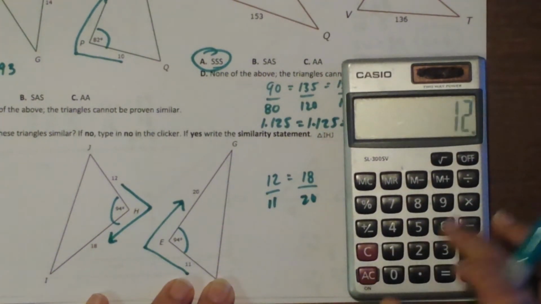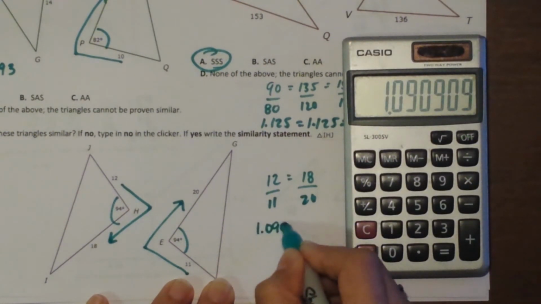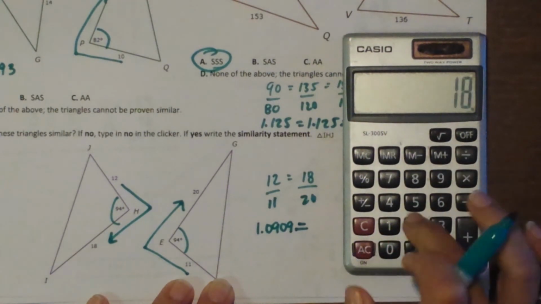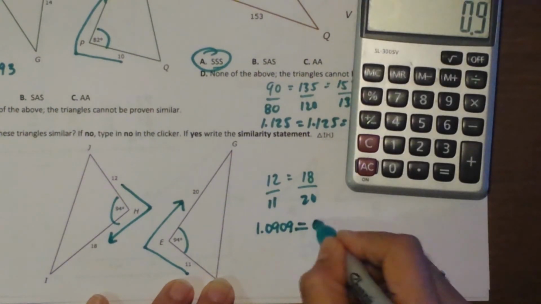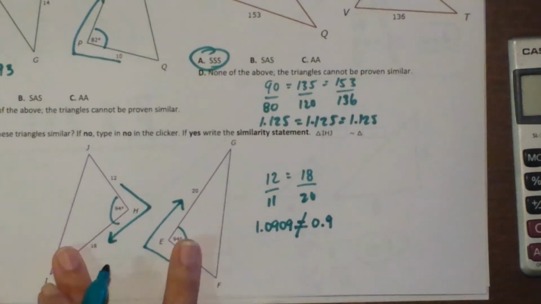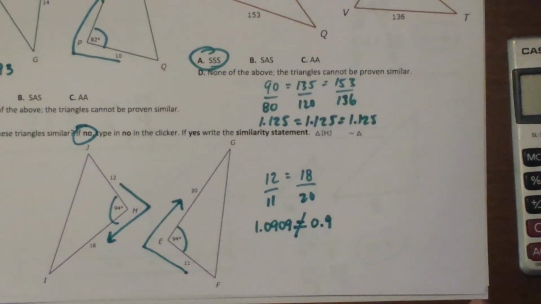So 12 divided by 11 is 1.0909, and 18 divided by 20 is 0.9. Are these equal to each other? No. So are these triangles similar? No. All right. And that's it. That's all there is to it.